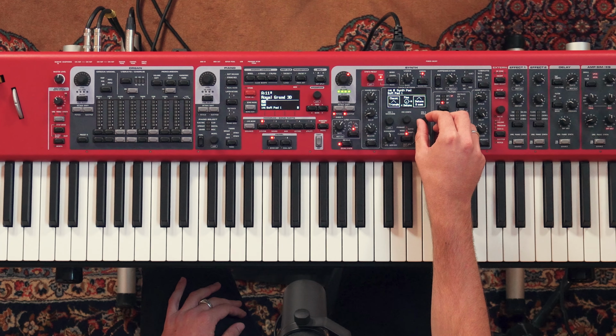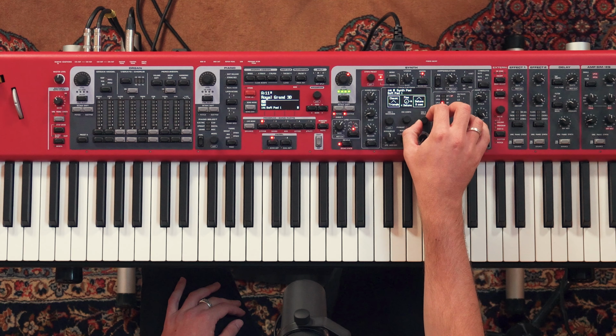And let me just mess around with it and you'll see the kind of things that you can get out of this control here. So as you can see, we've just got a normal oscillator 2 pitch here.